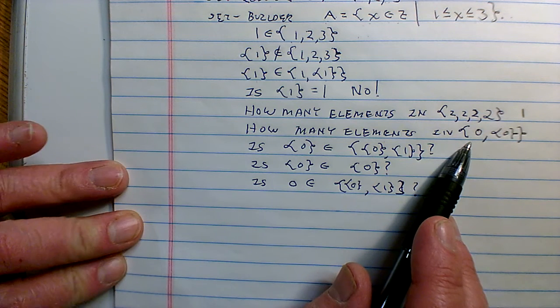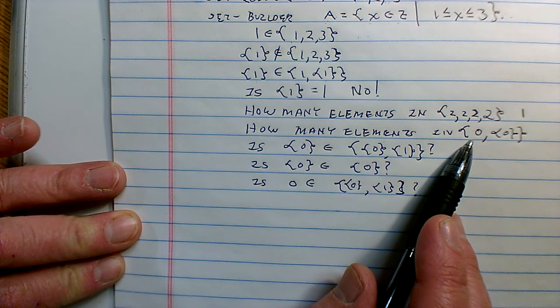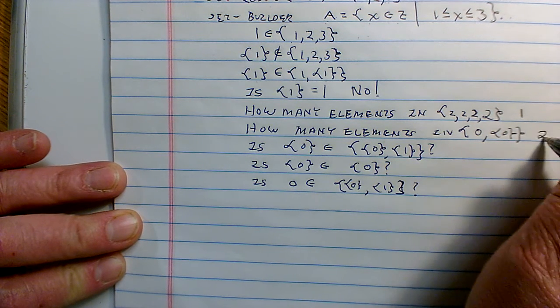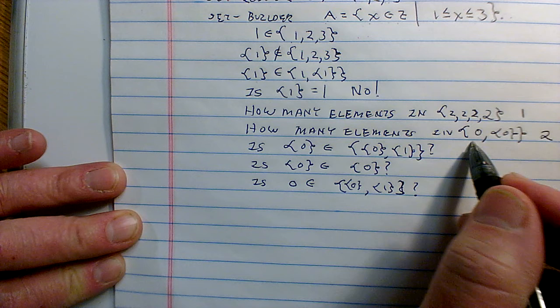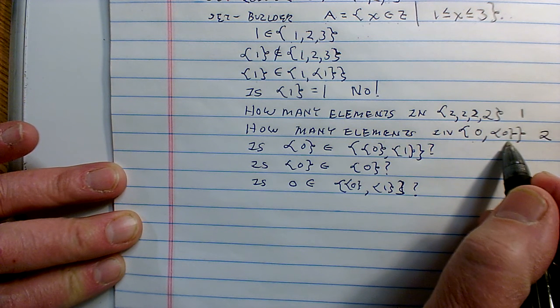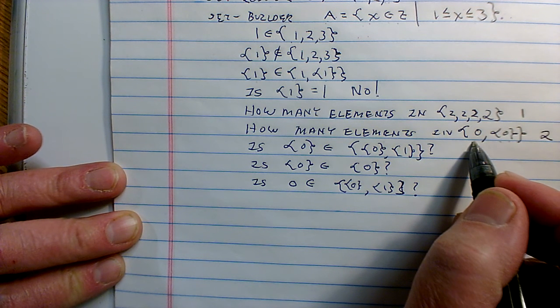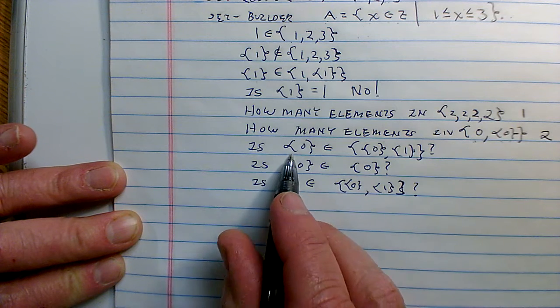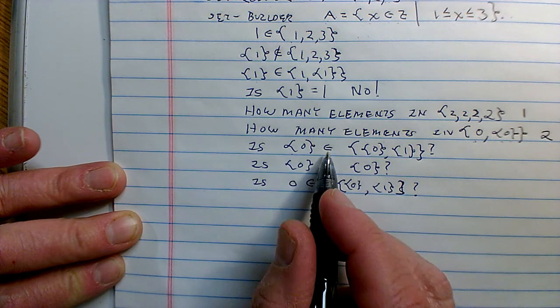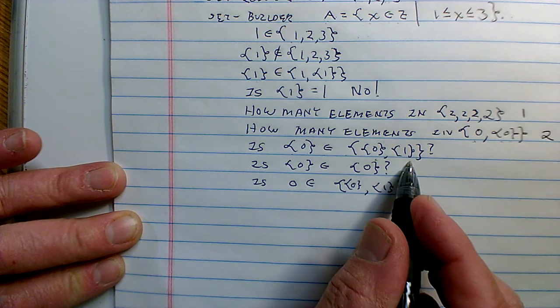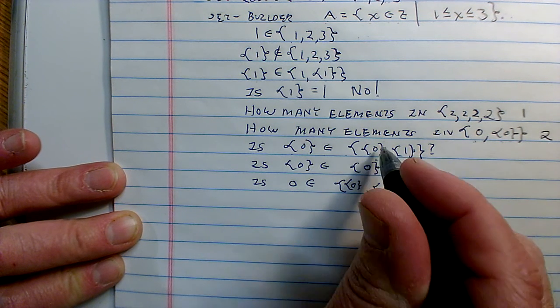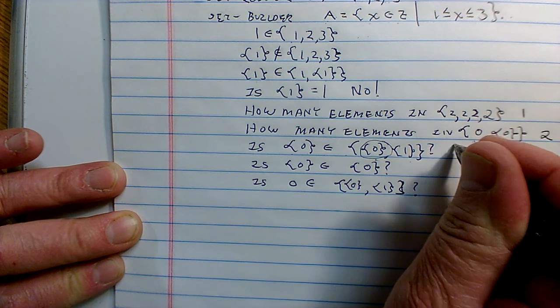How many elements are in this set? This is a set that has 2 elements. The 2 elements are 0 and the set containing 0. The set containing 0 and 0 are different elements. Is the set containing 0 an element of this set? Yes, because the set containing 0 is one of the elements here.